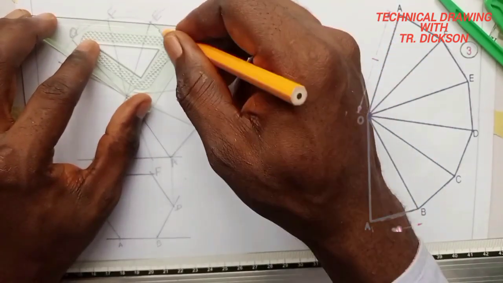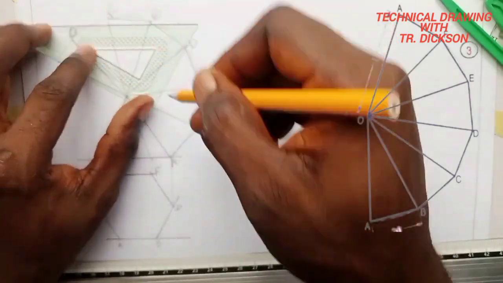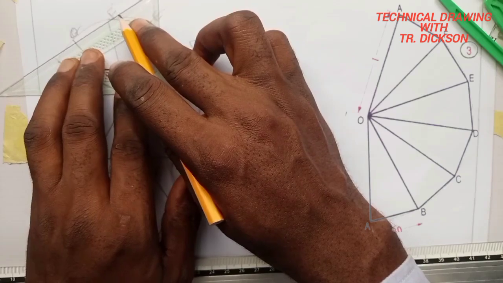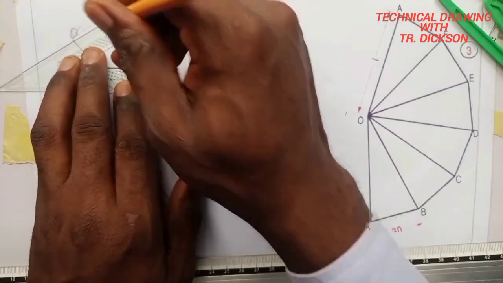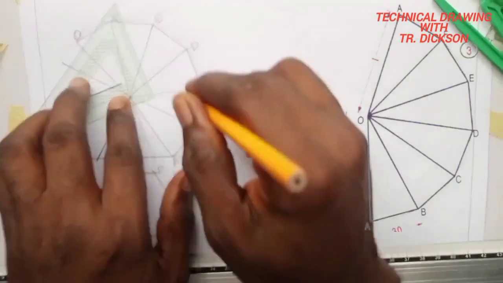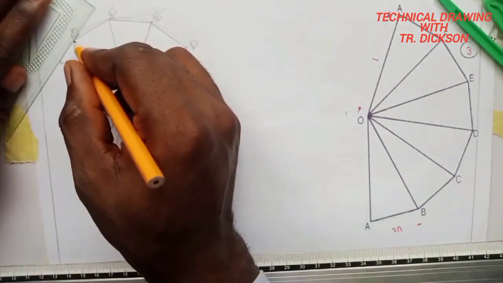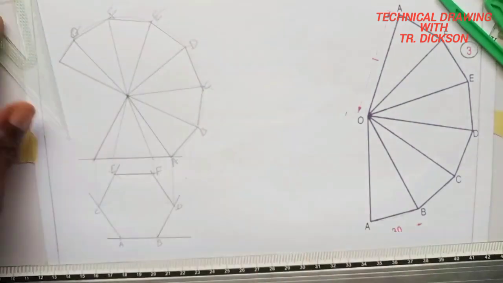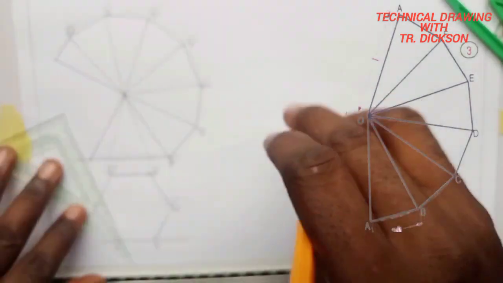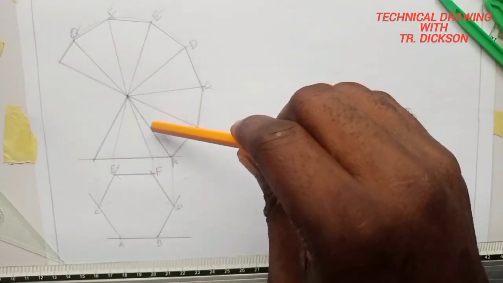So that's what we're doing right now for us to have the hexagonal pyramid we expected to have. That is so achieved, and we've gotten what we wanted.